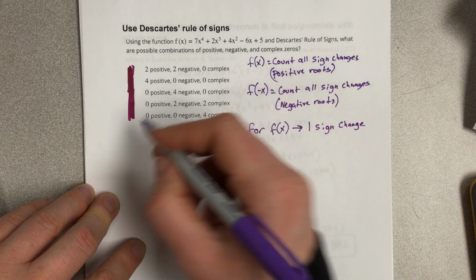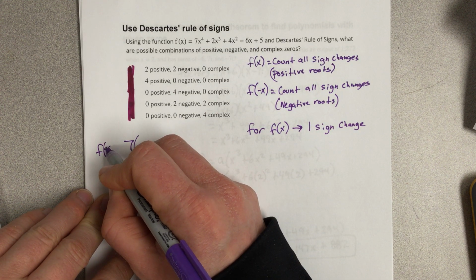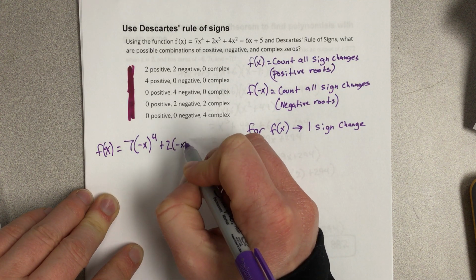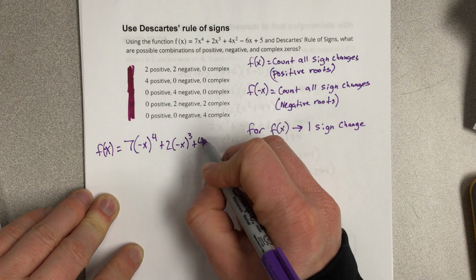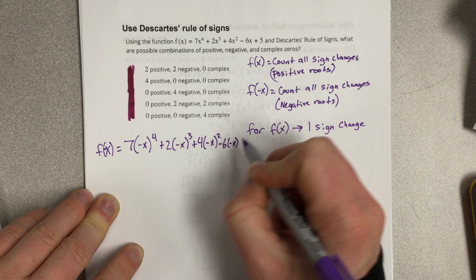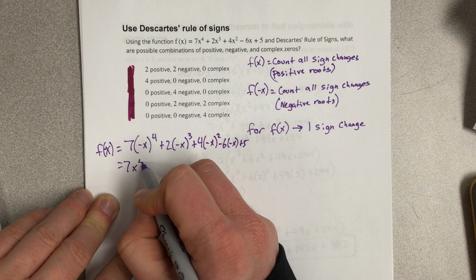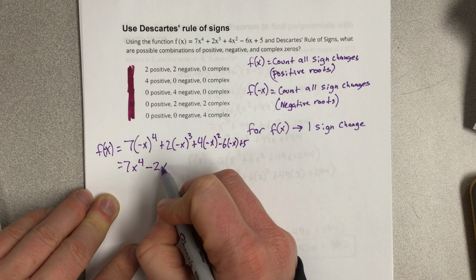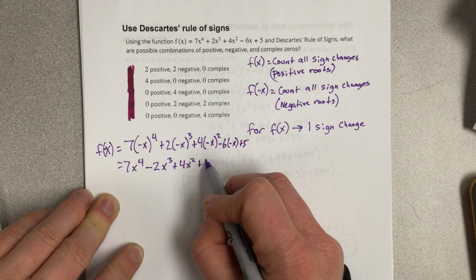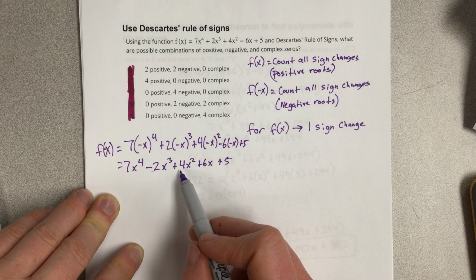And then we're going to do f of negative x, so that'd be 7 times negative x to the fourth plus 2 times negative x cubed plus 4 times negative x squared minus 6 times negative x plus 5. So that gives you 7x to the fourth, this time minus 2x cubed, plus 4x squared plus 6x plus 5. So we count the sign changes.